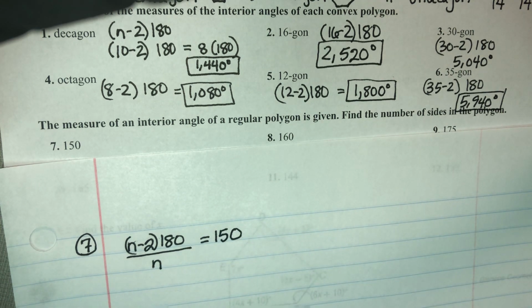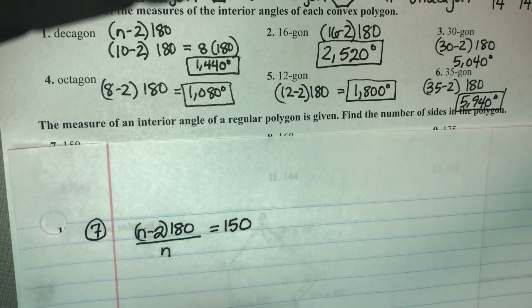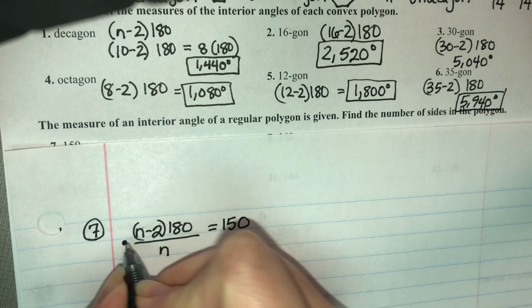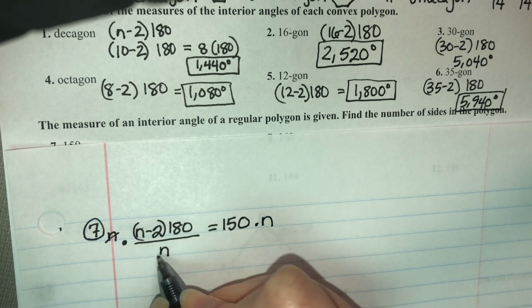And now we have an algebra problem where we need to solve for n, which means get n all by itself. Now you can't ever solve for a variable that's in the bottom of a fraction. So the first thing we need to do is multiply times n on both sides of the equation.